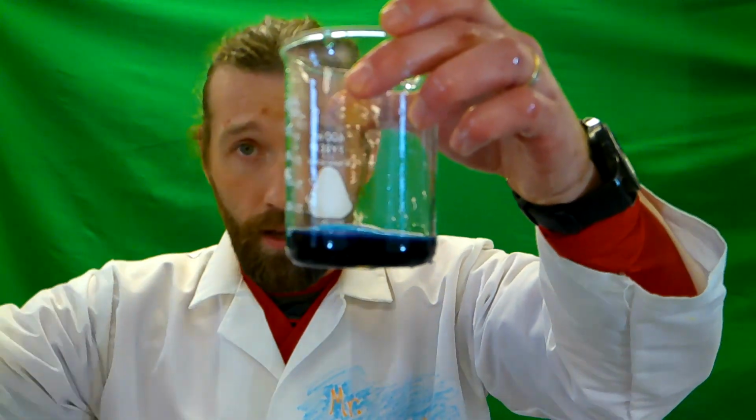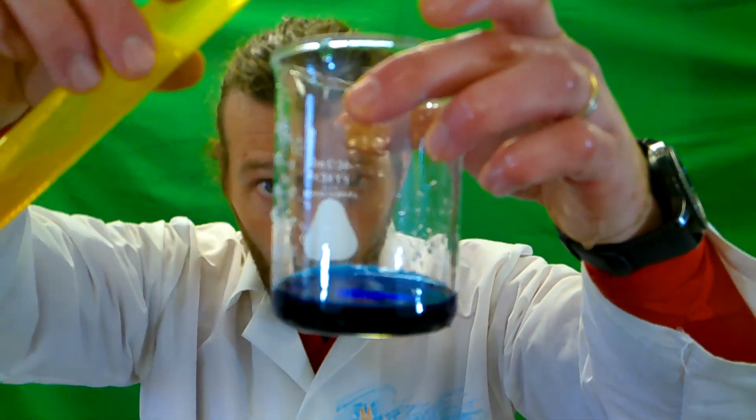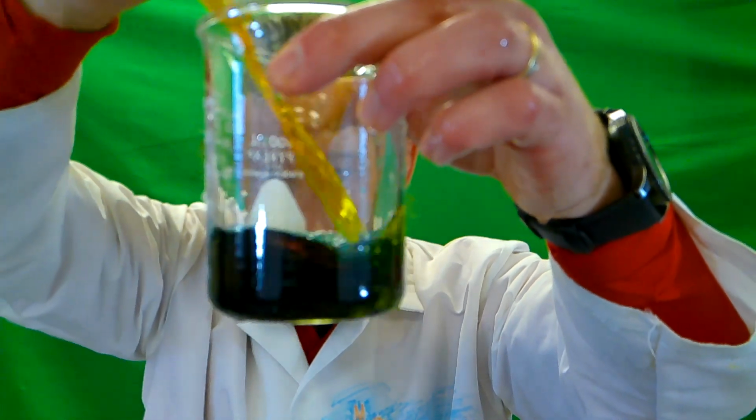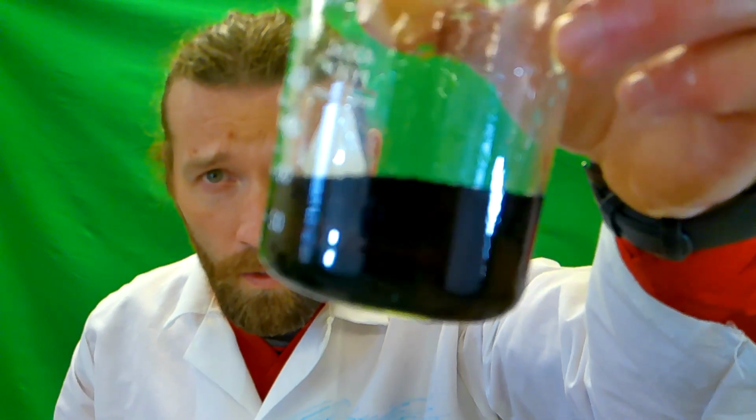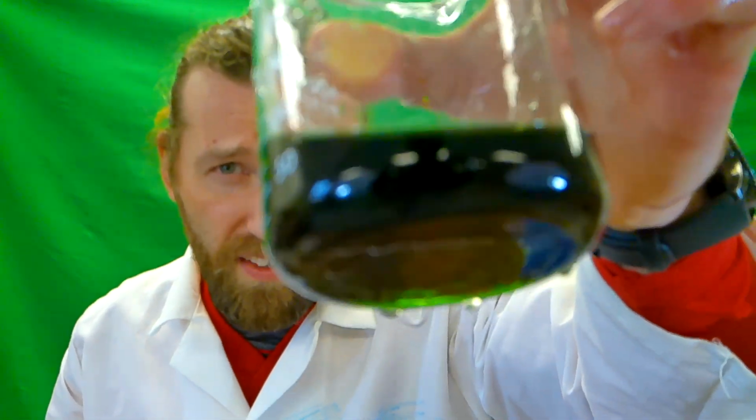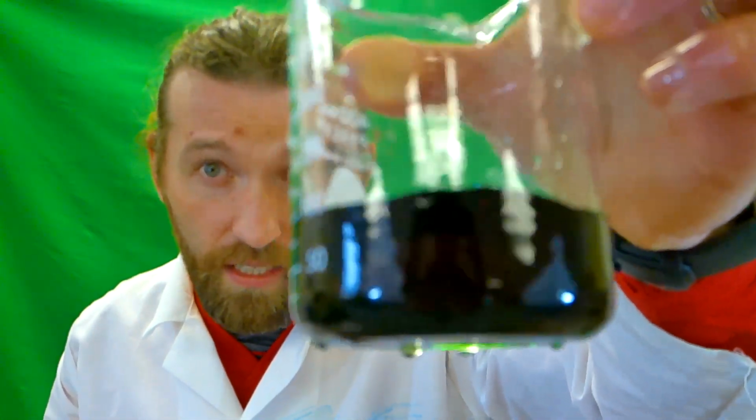Next one. I have this blue substance here and this yellow substance here. When I mix them together, I get a dark green. I know it doesn't look green to you maybe on the camera. Oh, there we go. Yeah, it's looking green. Is this a physical change or a chemical change?